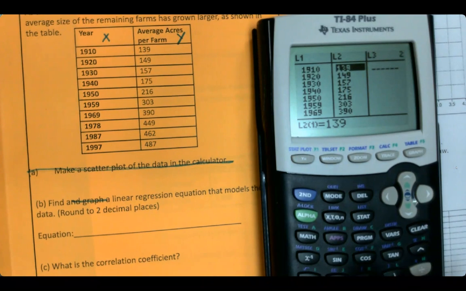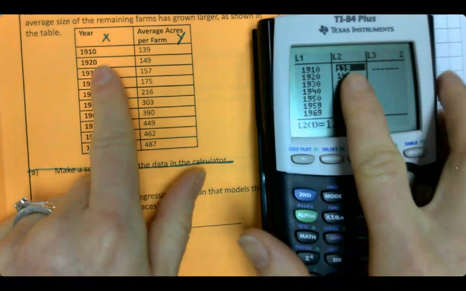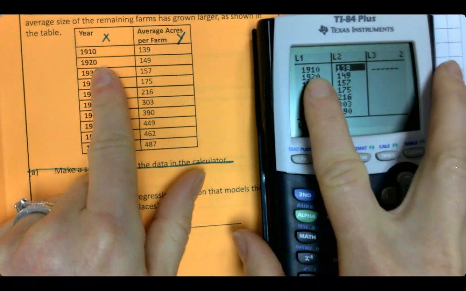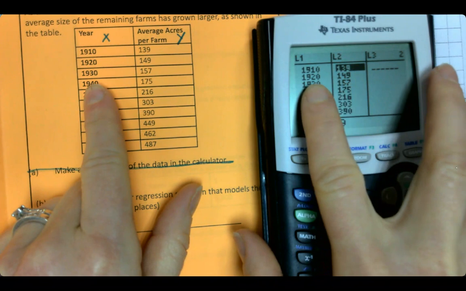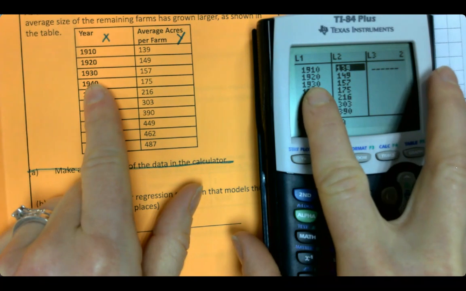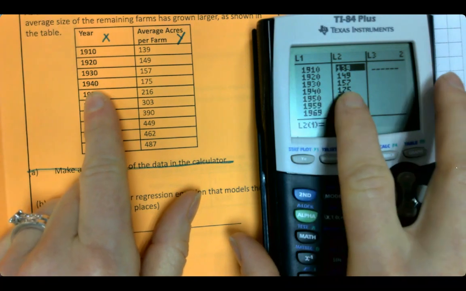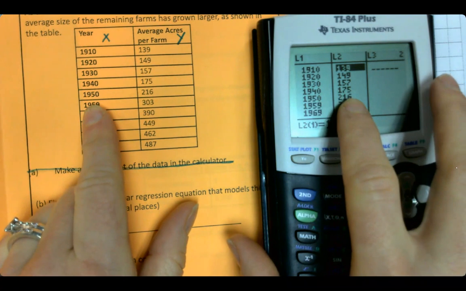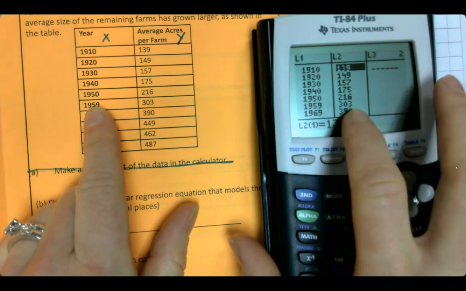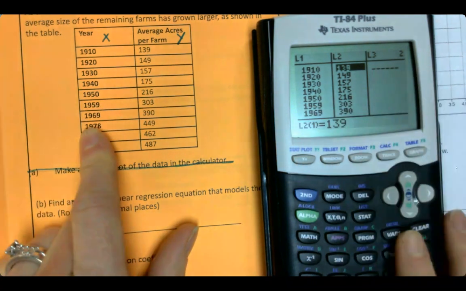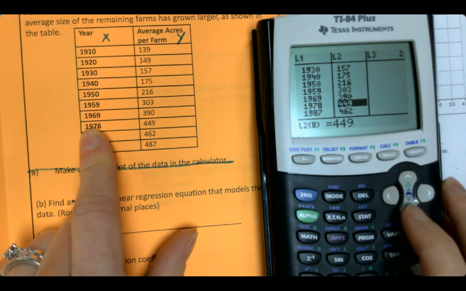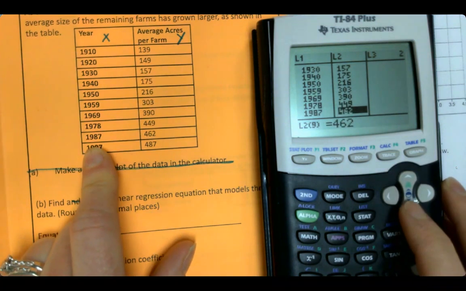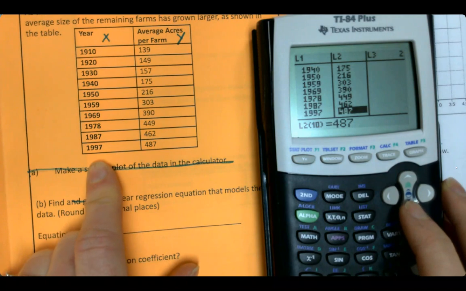Once you put the data in, I want y'all to double check your numbers. So 1910 should be with 139, 1920, 149, 1930, 157, 1940, 175, 1950, 216, 1959, 303, 1969, 390, 1978, 449, 1987, 462, 1997, 487.